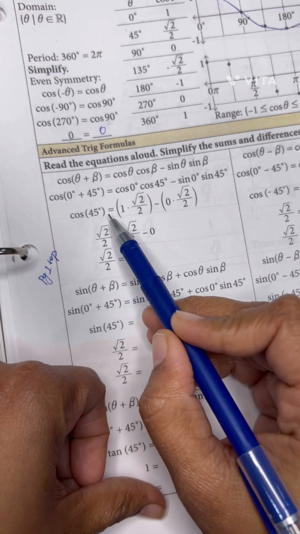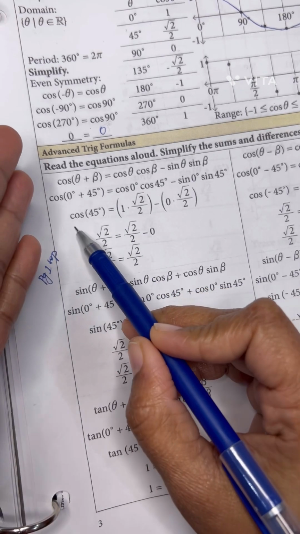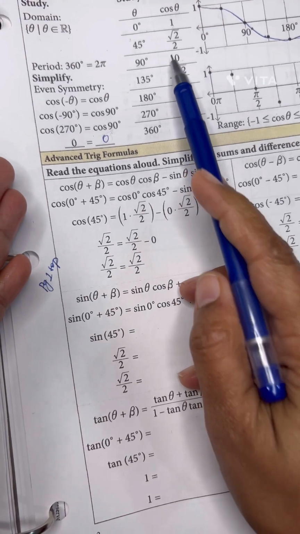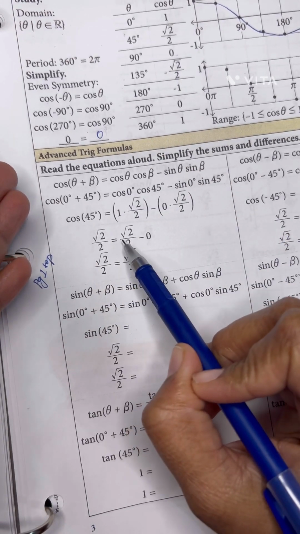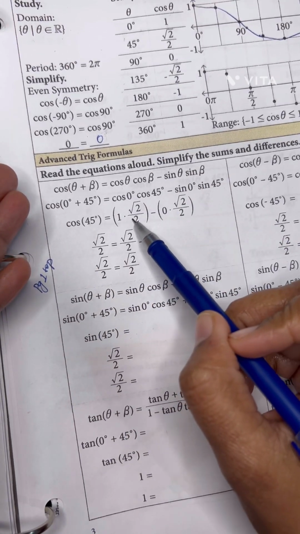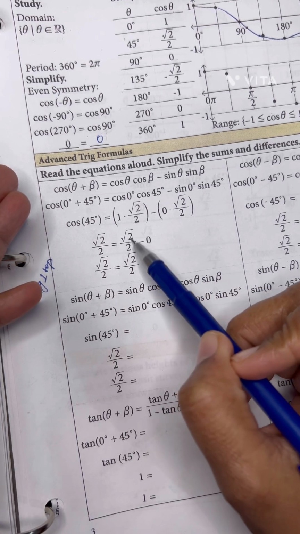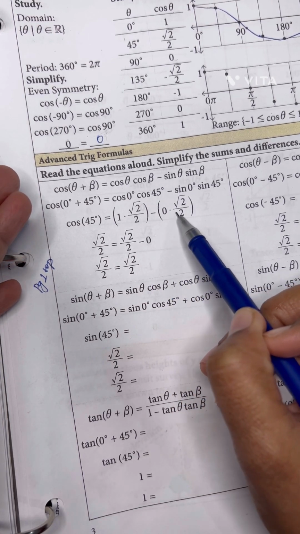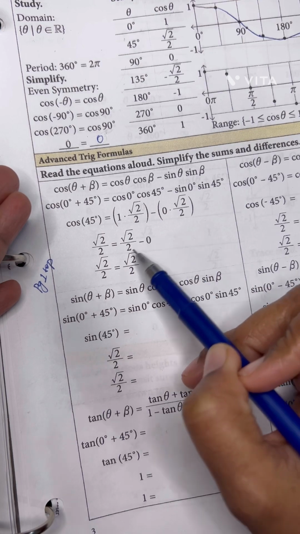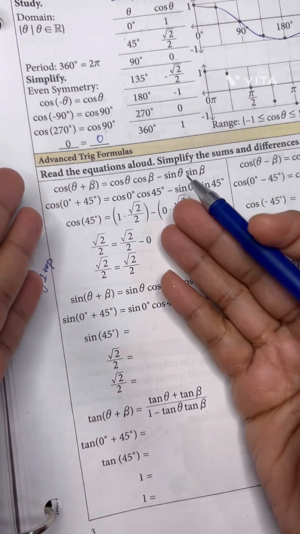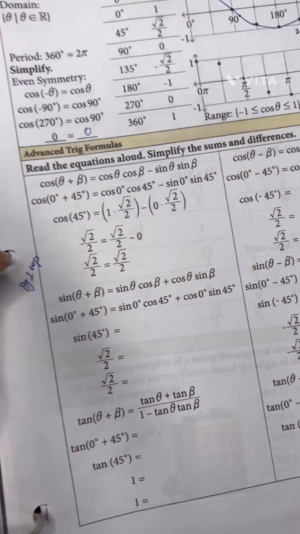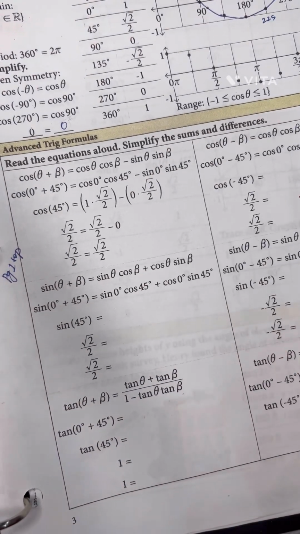So on the left hand side, we already know cos 45 is square root of 2 over 2. So they wrote that down. That equals 1 times square root of 2 over 2, which is just the same, minus 0 times anything, which is 0. So minus 0. So we see the left hand side equals the right hand side. Therefore, it's true.